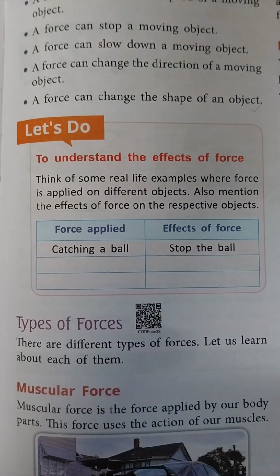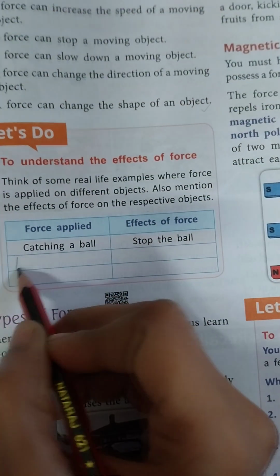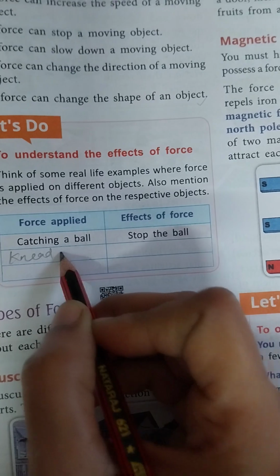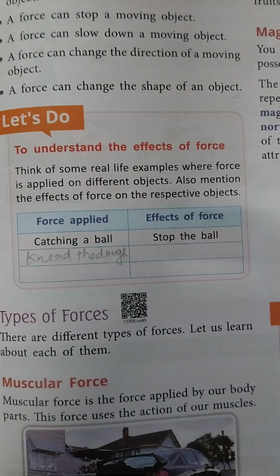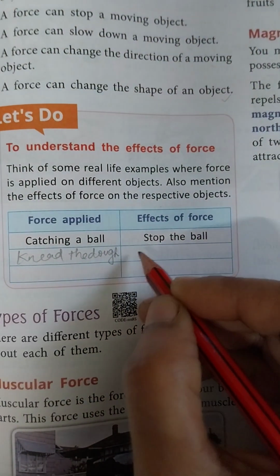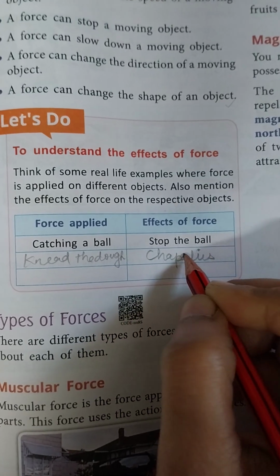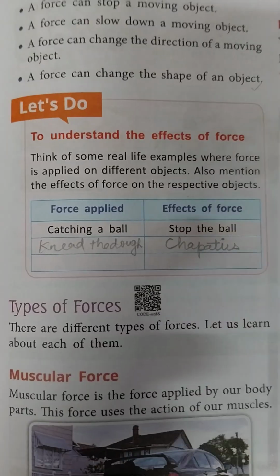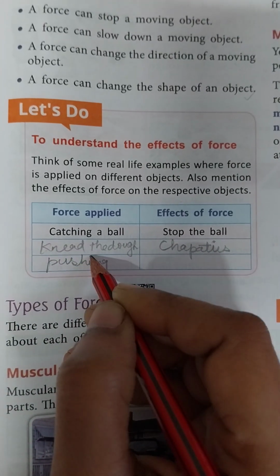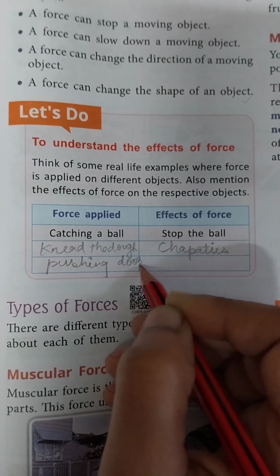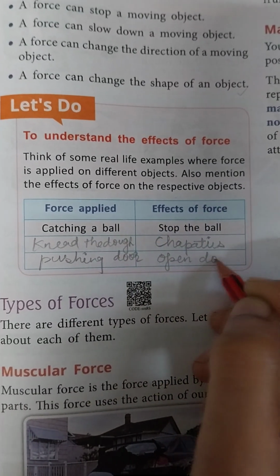Can you think about something else? Knead the dough. So what do we write here? Knead the dough. What is the result? Chapatis. Anything else? Pushing the door. I'll write pushing the door here. And here what will be the effect? Open the door.